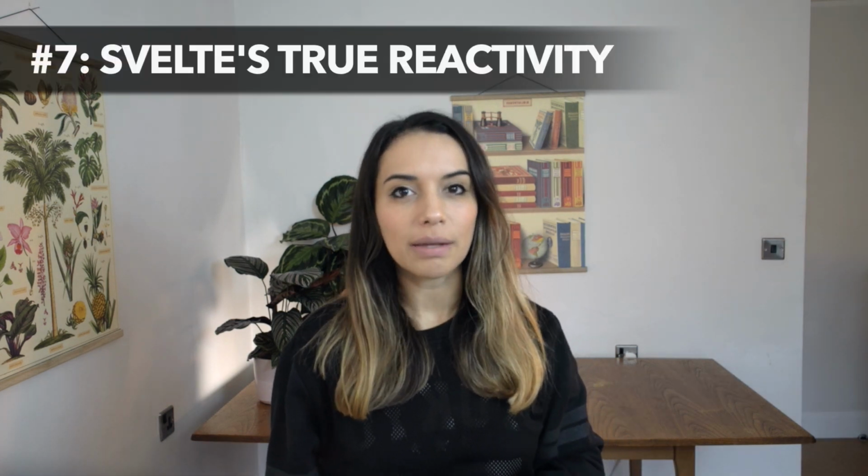At number 7 on my list is Svelte's true reactivity. So in React, reactivity is tightly coupled to setting state and rendering the UI. In Svelte, reactivity is more fundamental and can apply to any JavaScript value at any time, independent of component renders. Another major difference in how React and Svelte treat reactivity can be seen in the way that a component tree is rendered in each of them.